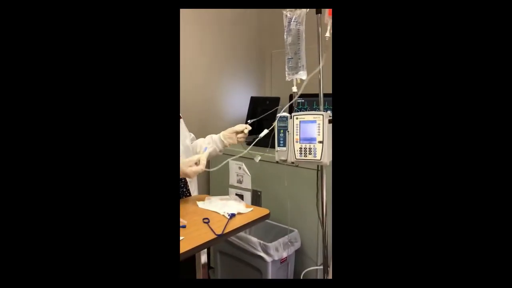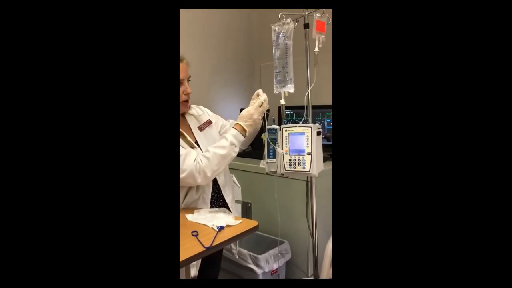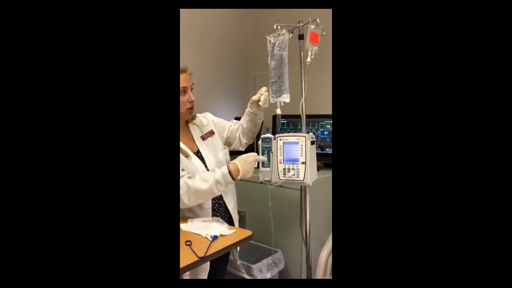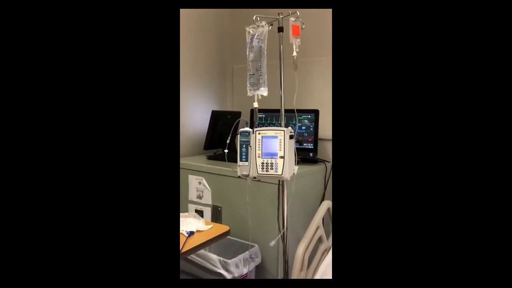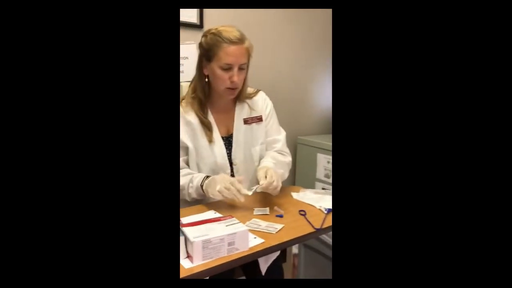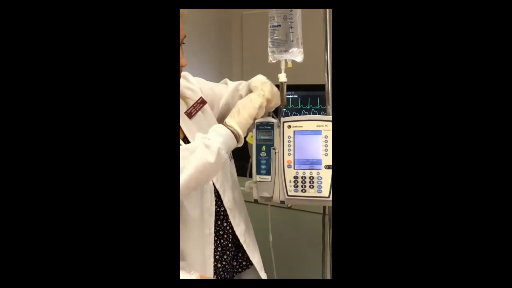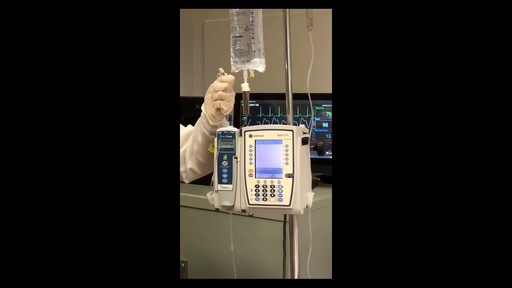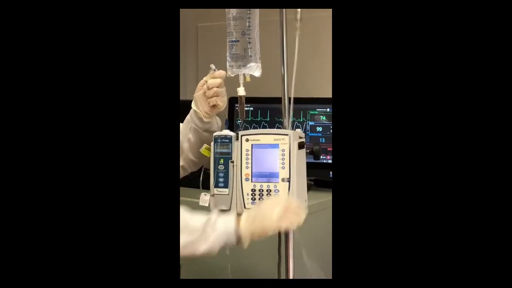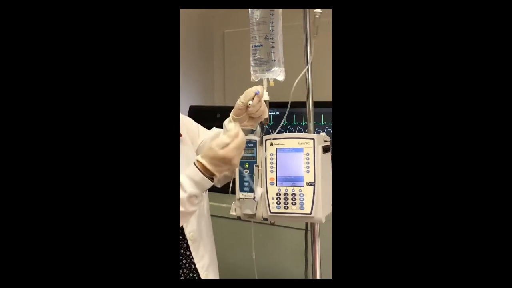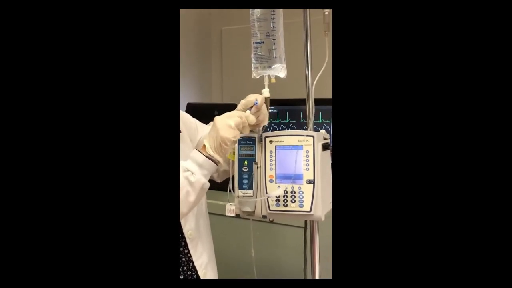And then I'm going to attach my tubing to the secondary port here, making sure it's the port above the pump, because remember the medicine has to go through the pump. And I'm gonna go ahead and swab my port here for about 10 to 15 seconds. And I'm gonna let it dry. And then I'm just going to plug in my tubing here, making sure not to contaminate either of these pieces.